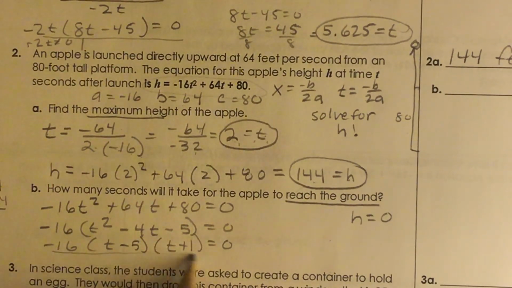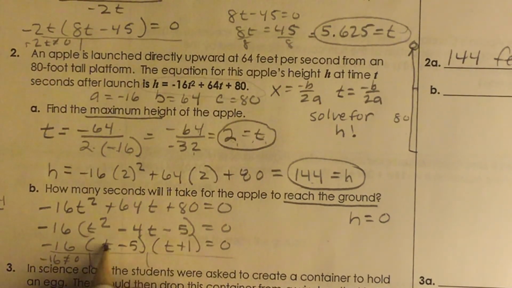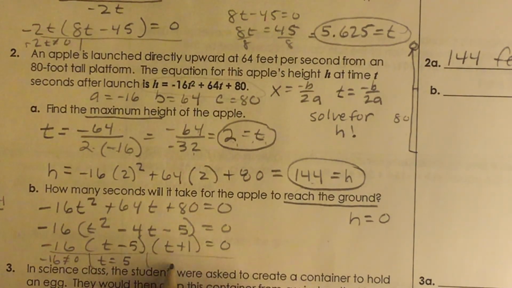And then I am going to set all of these equal to 0. Well, negative 16 does not equal 0, so that doesn't have anything to do with it. In my factor that's t minus 5, if I set that equal to 0, then t equals 5. And then here, t equals negative 1.